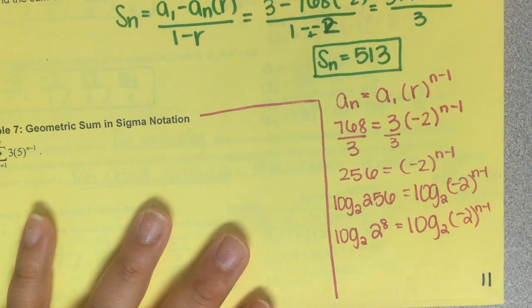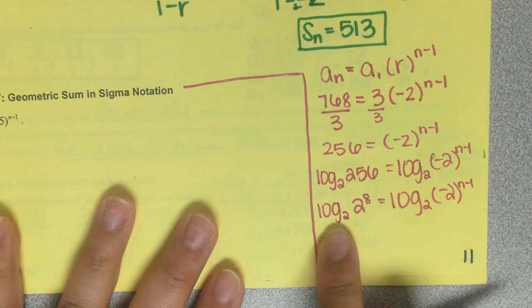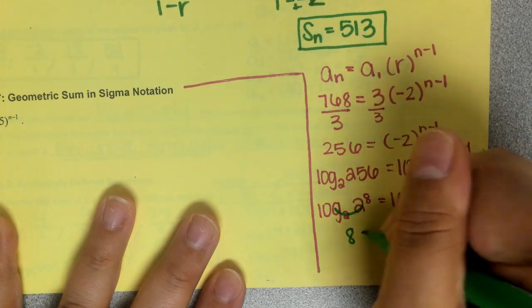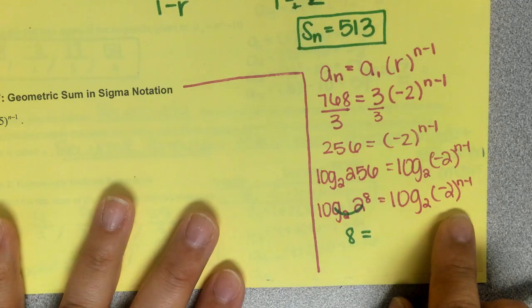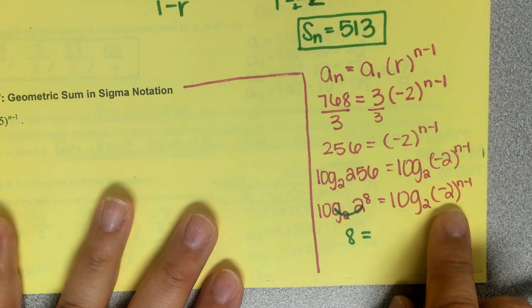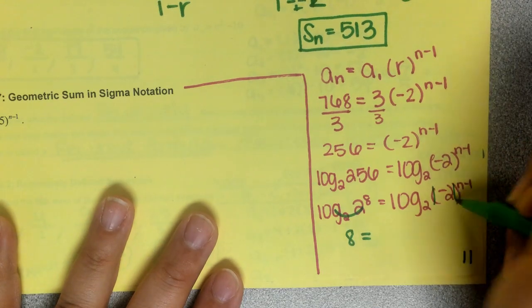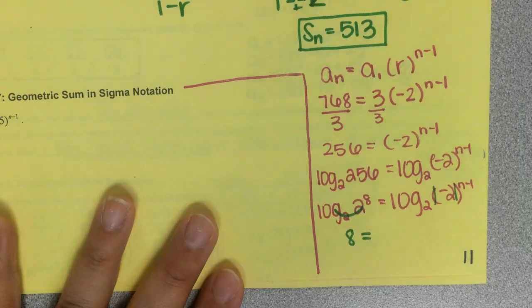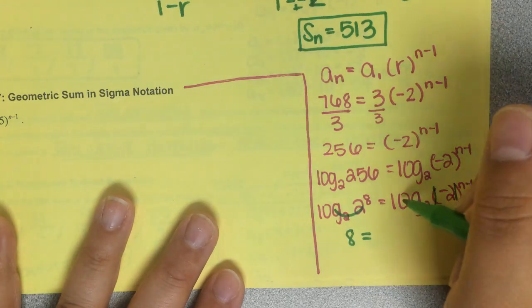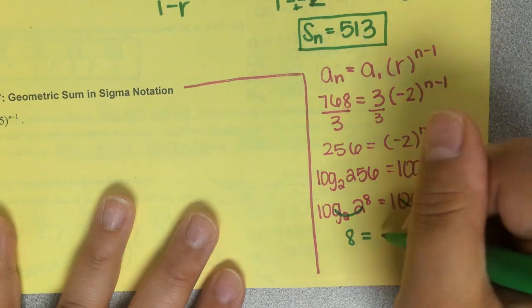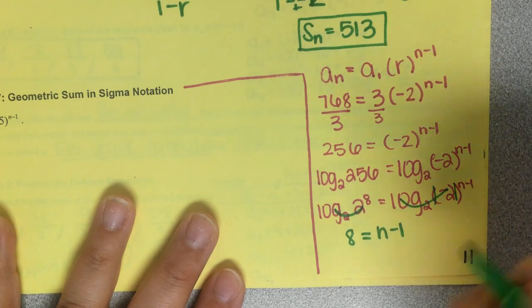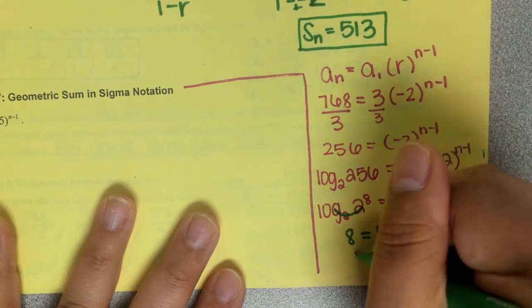Now, what happens here? They cross out, and I'm left with A equals. We have a dilemma here. What's our dilemma here? It's negative. Can you have the log of a negative number? No. So, on a technicality, we would actually take the absolute value of this so that it would work. I'm going to show you why in just a second. But this is going to end up canceling out and giving us what? N minus 1. So what is N equal? No, 9. Does that make sense?